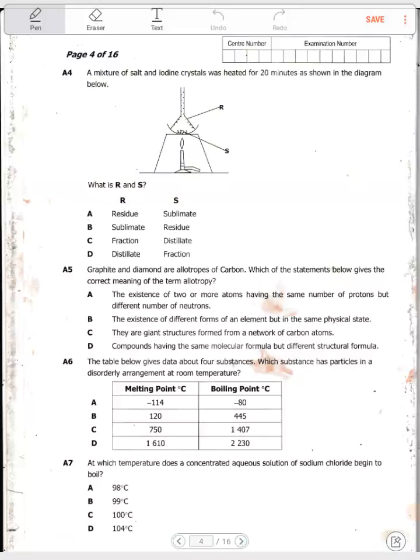Question 4. A mixture of salt and iodine crystals was heated for 20 minutes as shown in the diagram below. What is R and S? After heating this mixture of salt and iodine crystals, you need to know that the iodine can sublime, changing directly from solid to gas, and it can also condense in the funnel there.